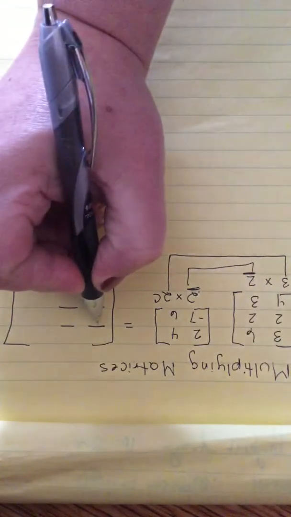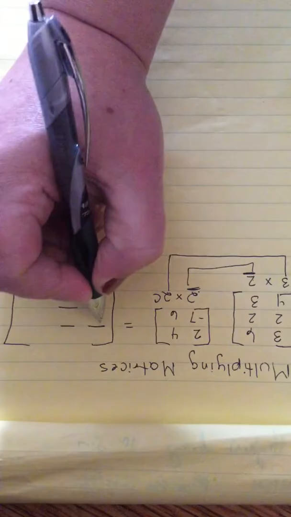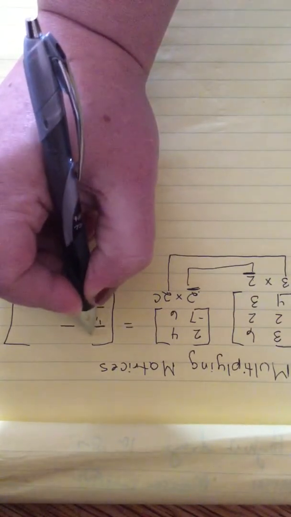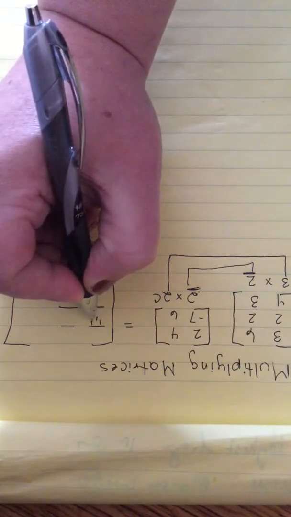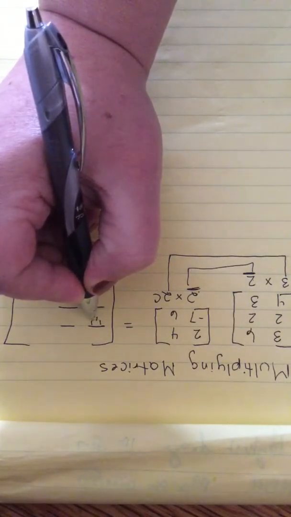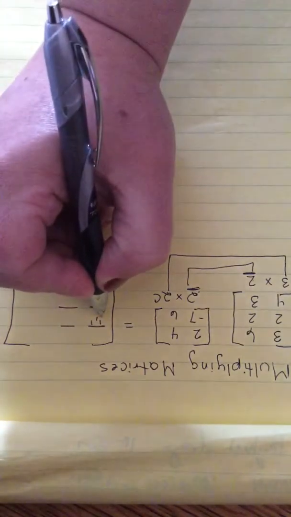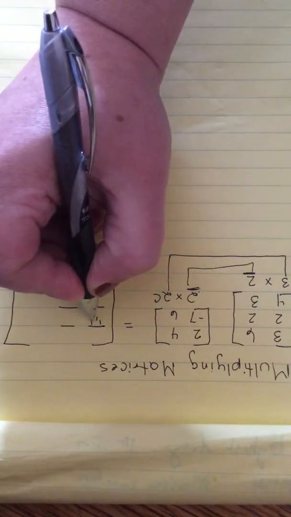If I want to talk about this single element right here of my answer matrix, I know that this is row 1, column 1. That element also tells me exactly what I need to multiply in order to get that single answer. I need to multiply row 1 of the first matrix by column 1 of the second matrix.